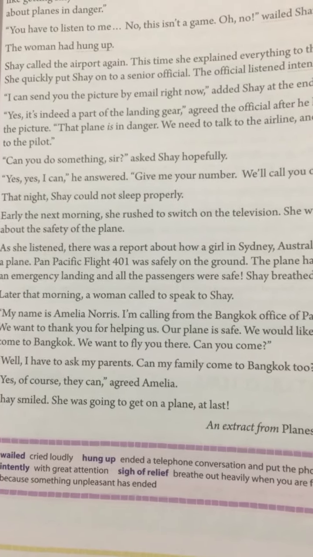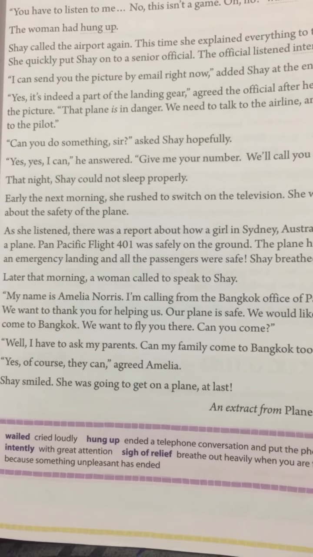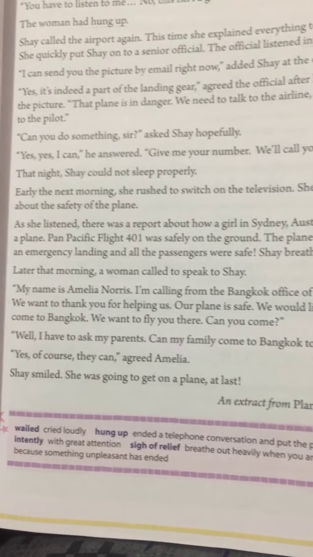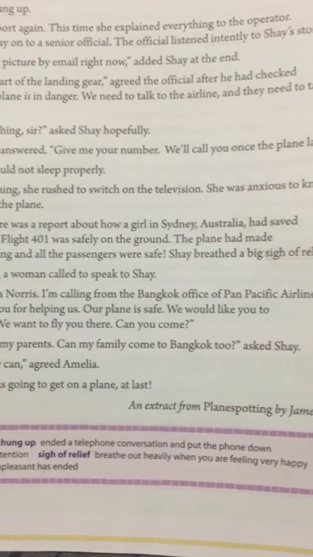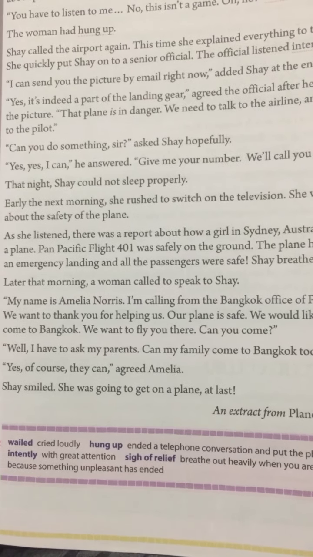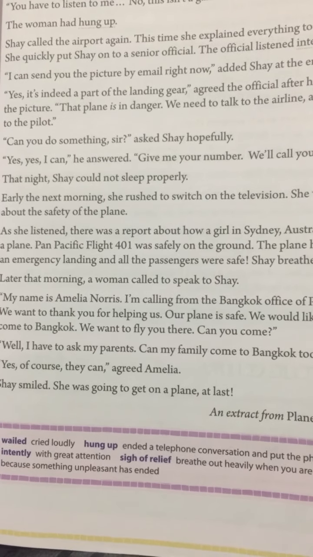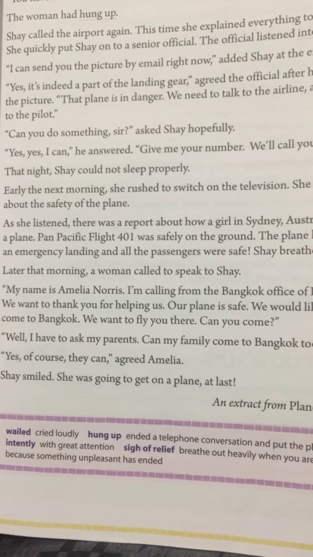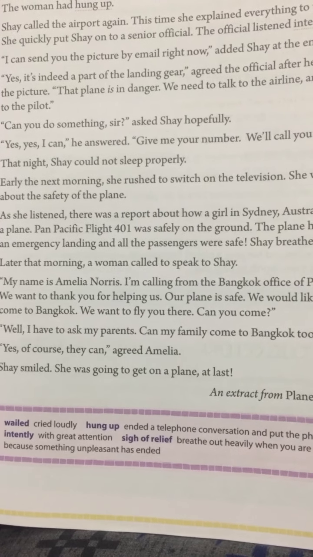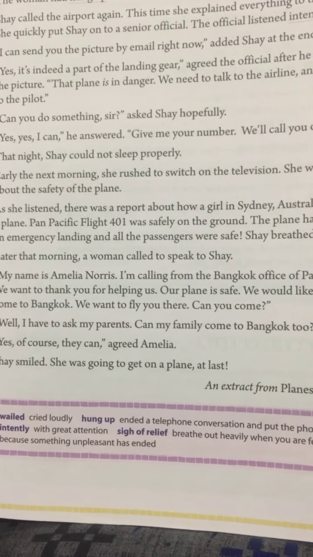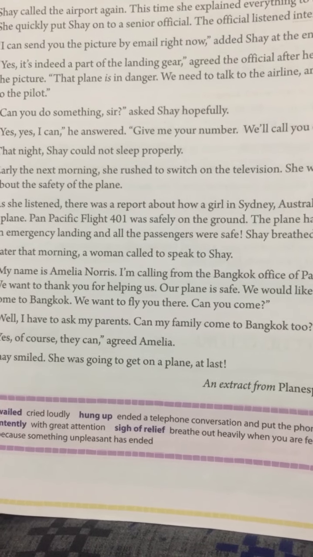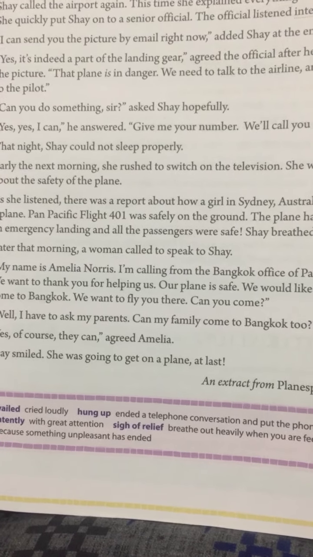"I can send you the picture by email right now," added Shai at the end. "Yes, it's indeed a part of the landing gear," agreed the official after he had checked the picture. "That plane is in danger. We need to talk to the airline and they need to talk to the pilot." Shai told the official that she had the picture with her and would email it right now. She mailed the picture to the senior official and he saw it was part of the landing gear. He realized that the plane was in danger.